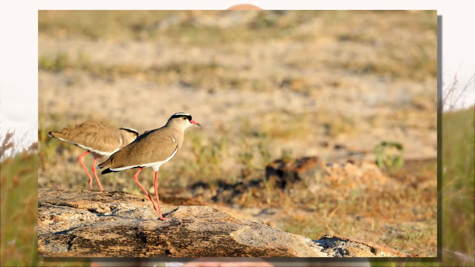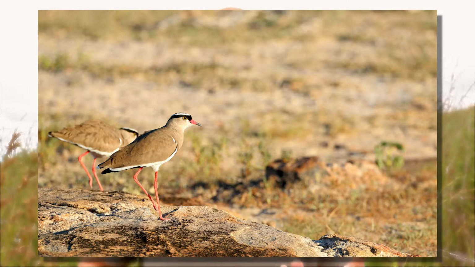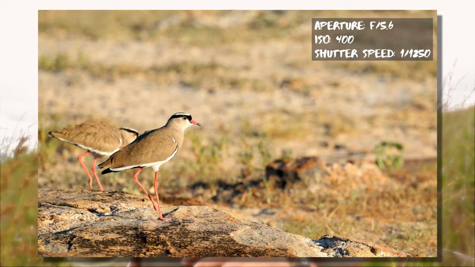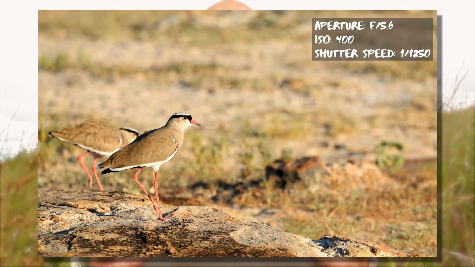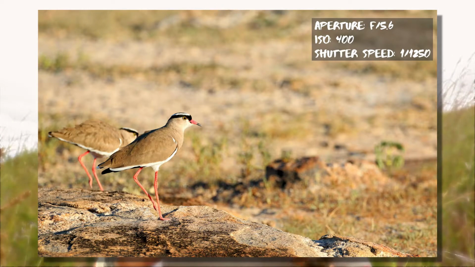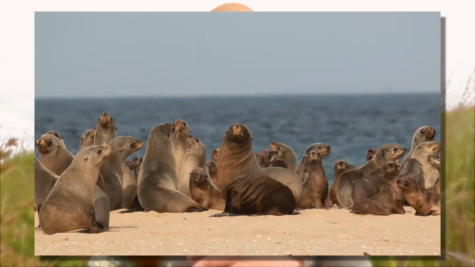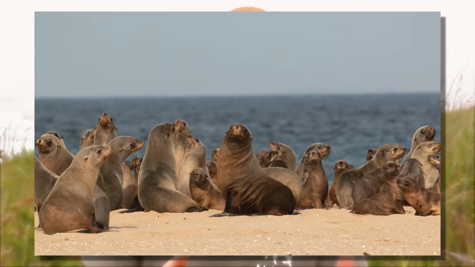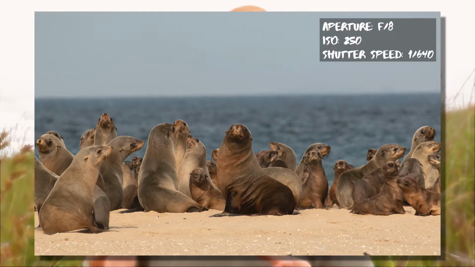Photos such as this crowned lapwing, for example, sitting with a busy background, work well when you use a wide aperture, such as f5.6. It gives it that shallow depth of field and blurs out the busy background, drawing all the attention to the bird itself. And when you're photographing a scenario such as this, where you want the majority of the seals to be in focus, use a narrower aperture such as f9 to make sure that you achieve that.